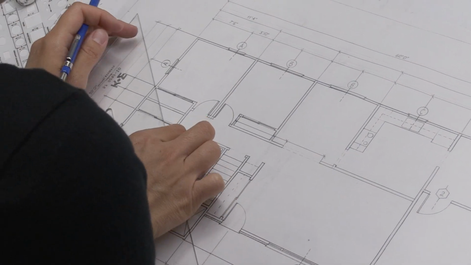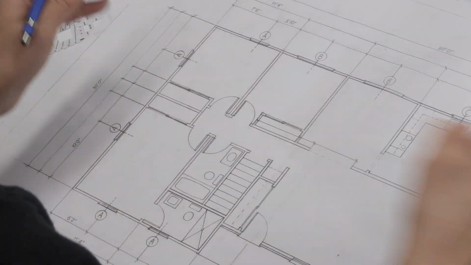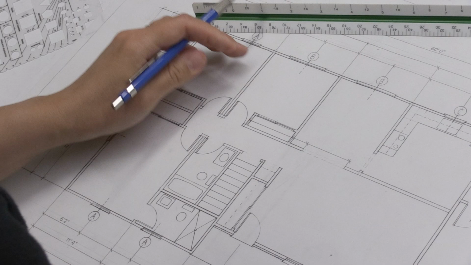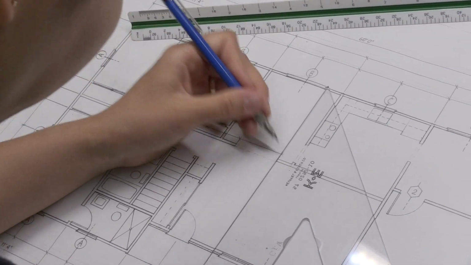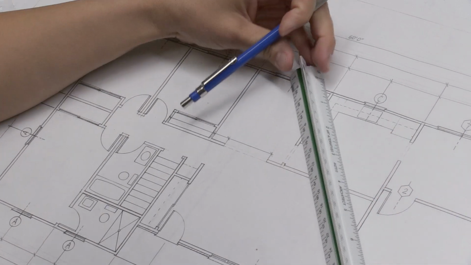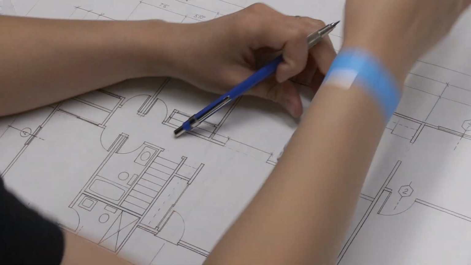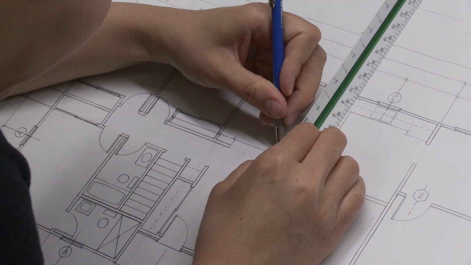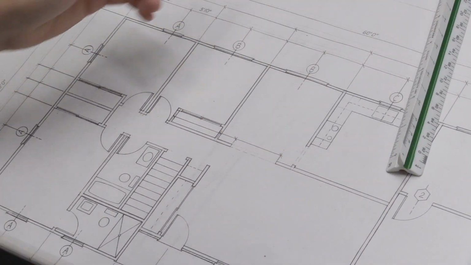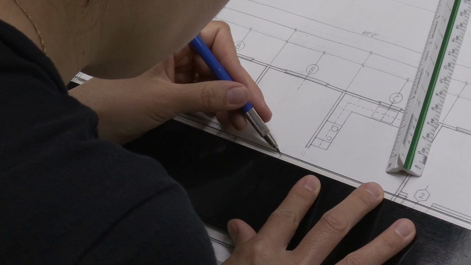Alright, let's continue to draw the numbers. And I'll have to continue this vertical line to measure off of it. And we're using our actual scale. It's going to be 1/16 and 1/8. And the line's gonna be super light.